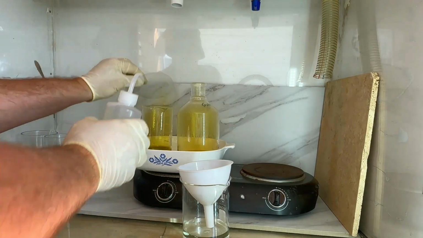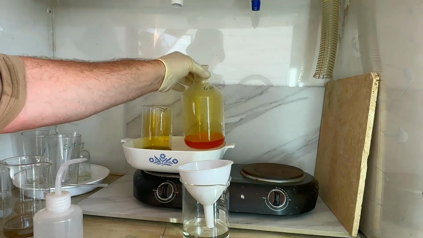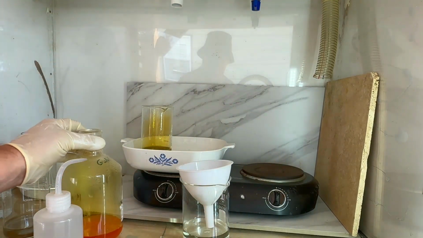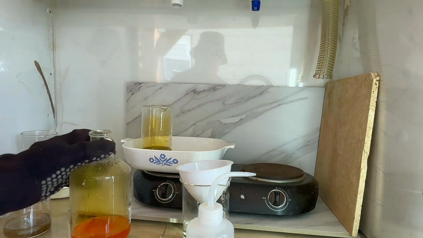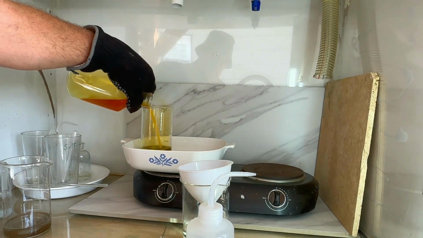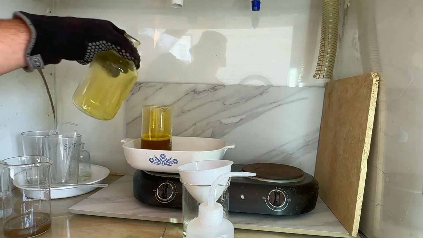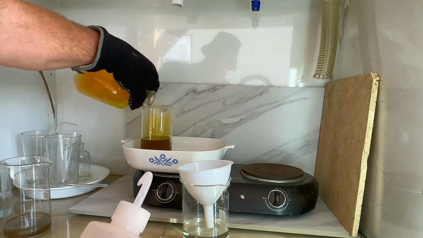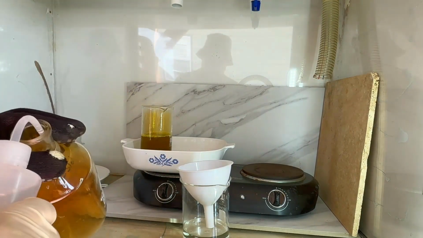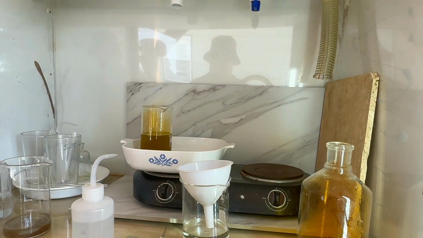All right, so the next thing I'm going to do, I'm going to go ahead and combine these two solutions into the one beaker. I'll just simplify the process going forward. All right, that gives me my empty temporary stock pot to use a little later.